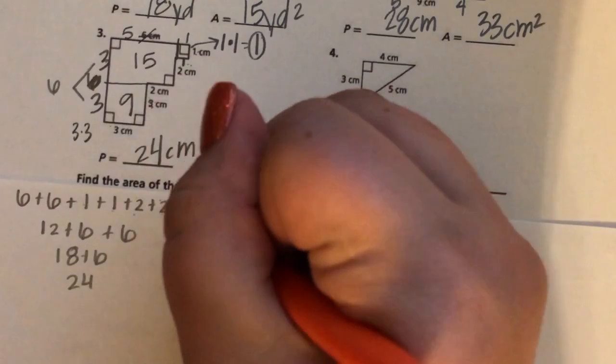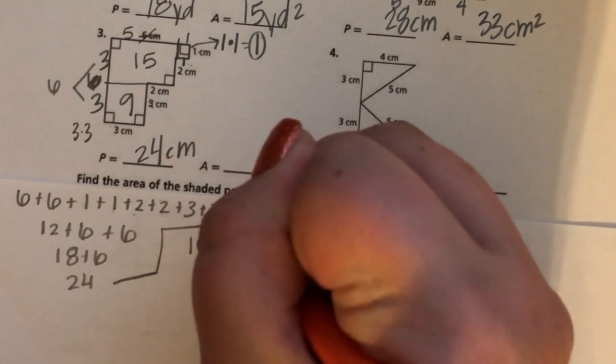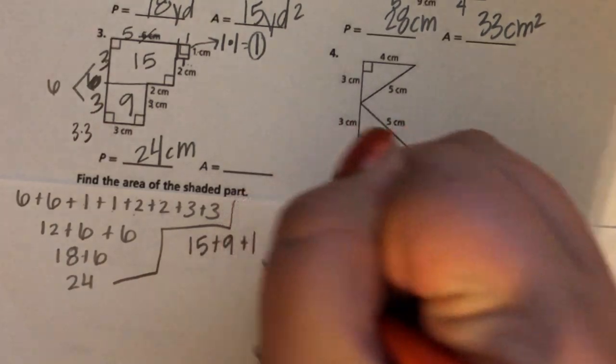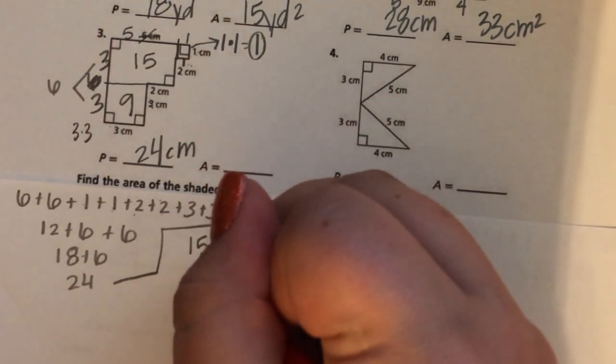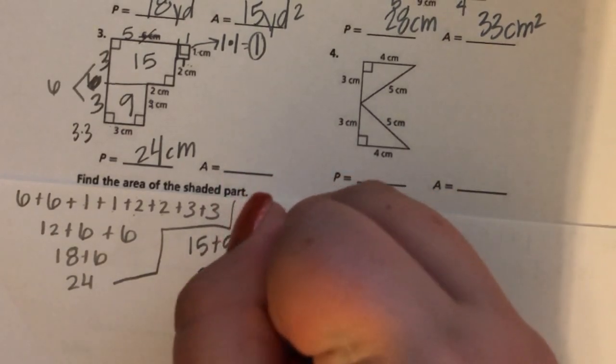I add all of that together and I get an answer that is 9 plus 15 plus 1, which is equal to 25. So 25 centimeters squared.